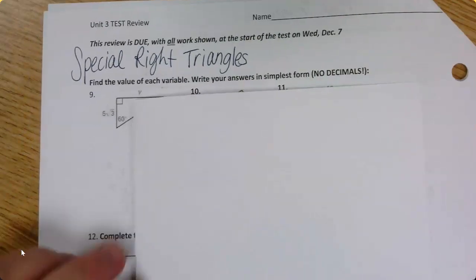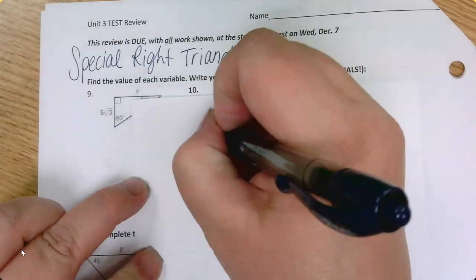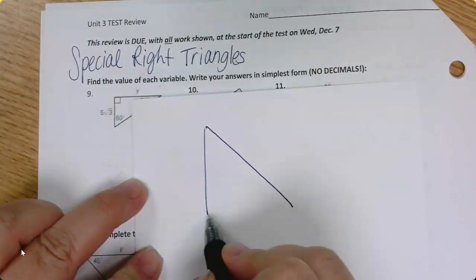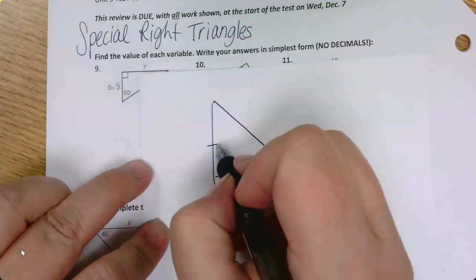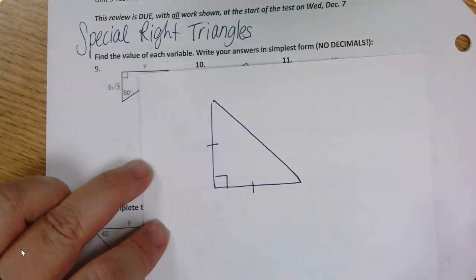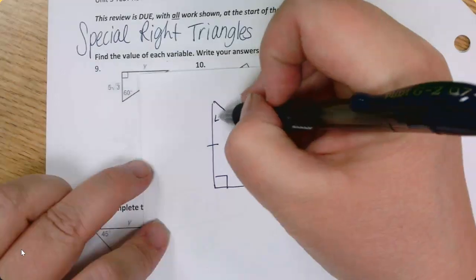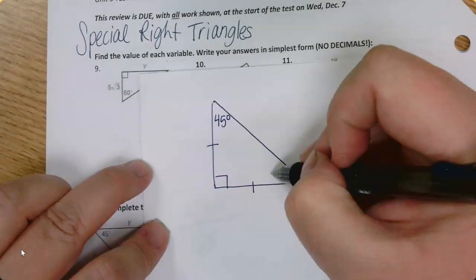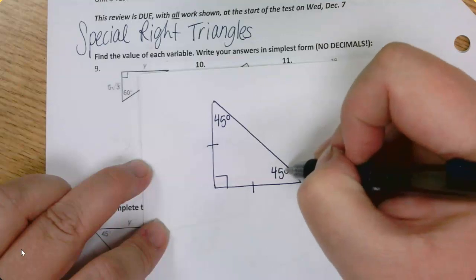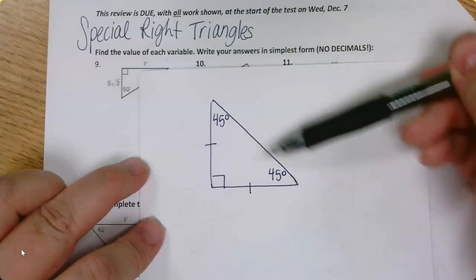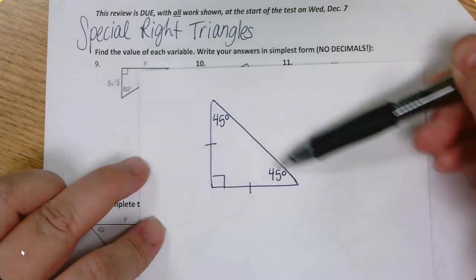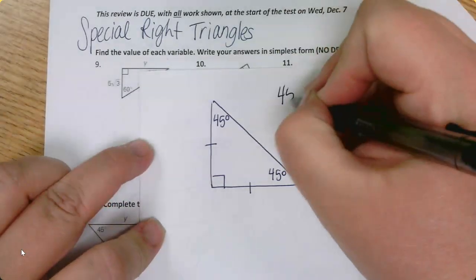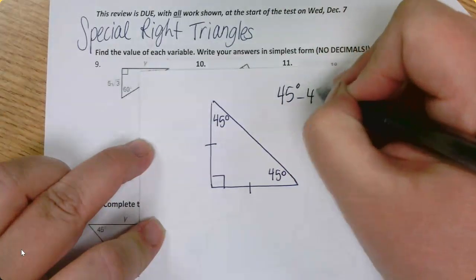For these particular ones, the first is a 45, 45, 90, meaning it's a right triangle that has two legs that are the same. It's an isosceles right triangle, which means the two base angles will also be the same, which means they both have to be 45. So if you have a right triangle that has two sides the same, then it's a 45, 45, 90. That's actually what we call them.